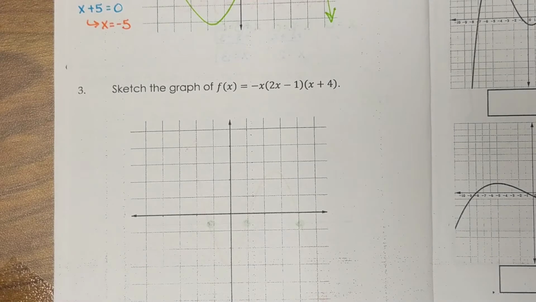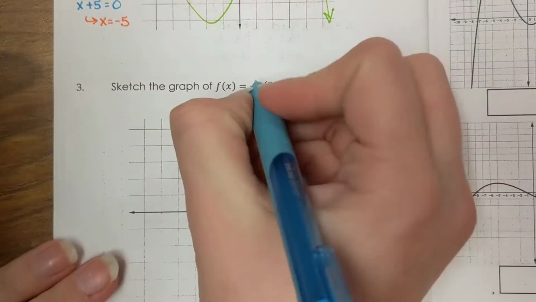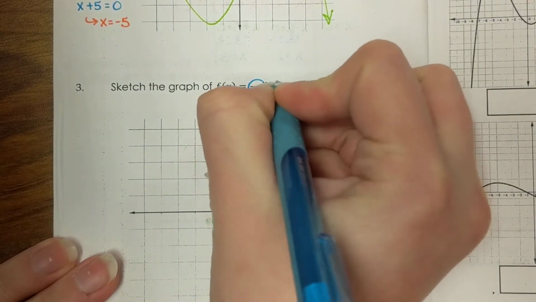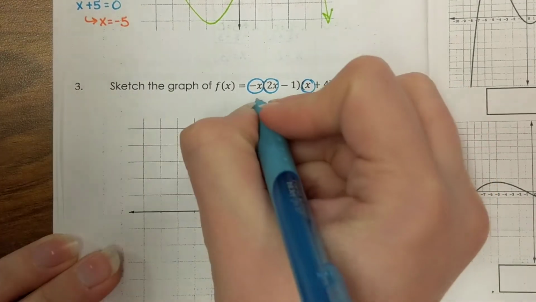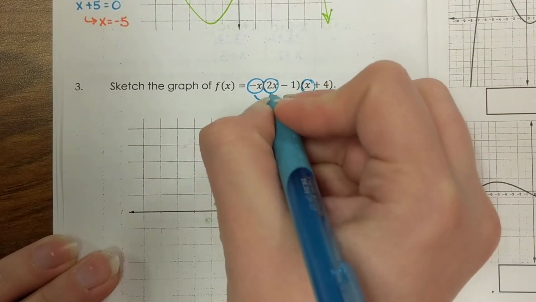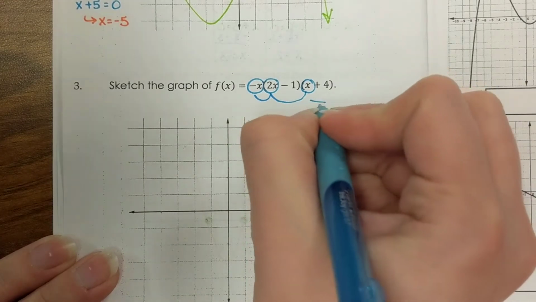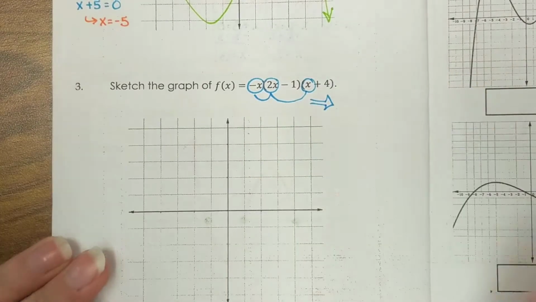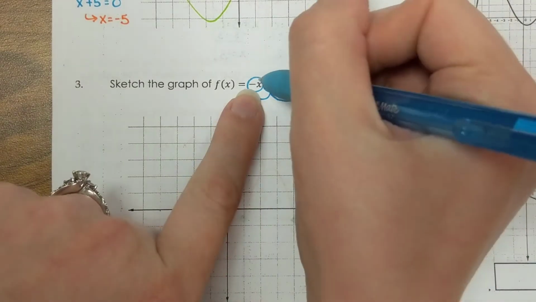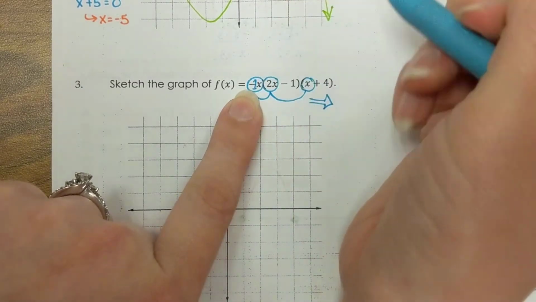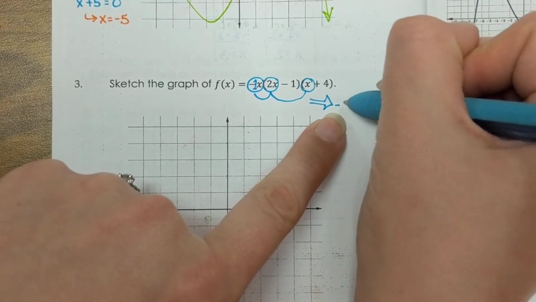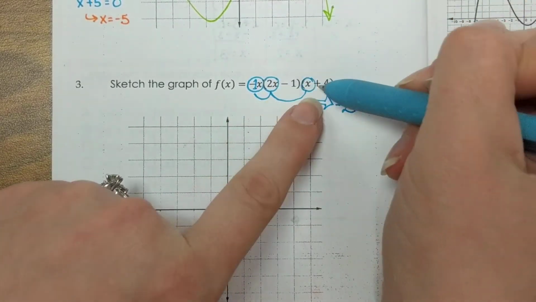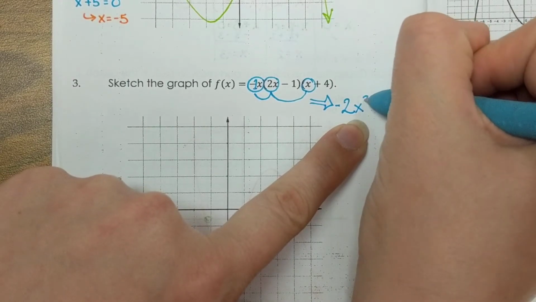So again, it's already factored. That means you have to find what the leading coefficient is. So remember, you multiply the first parts of each parentheses and whatever is on the outside. So that's going to be negative x times 2x times x. So what should that equal? Let's see. This is the same as negative 1, right? So negative 1 times 2 times a positive 1, you should get negative 2. And then you add 1, 2, 3 x's, so you should get x cubed.